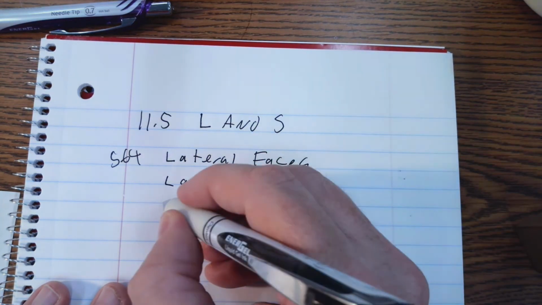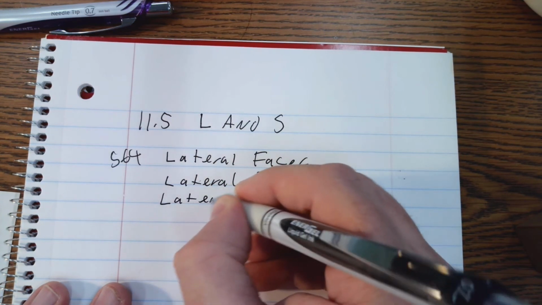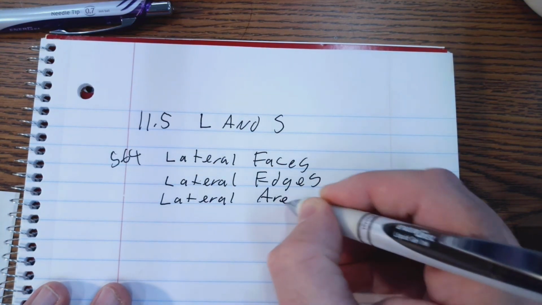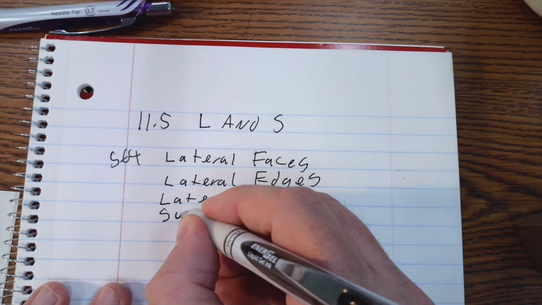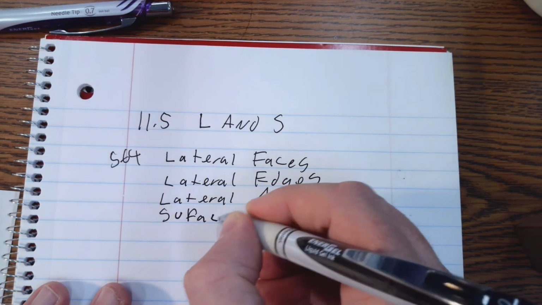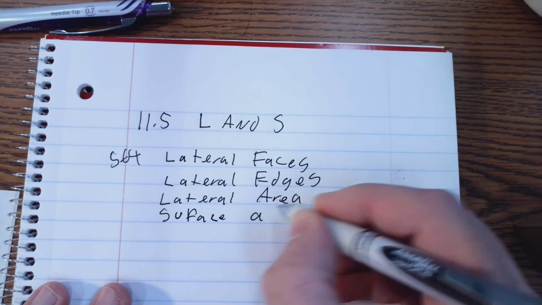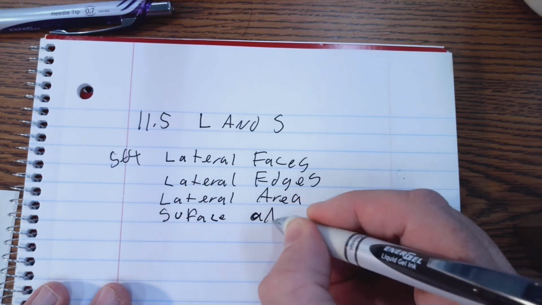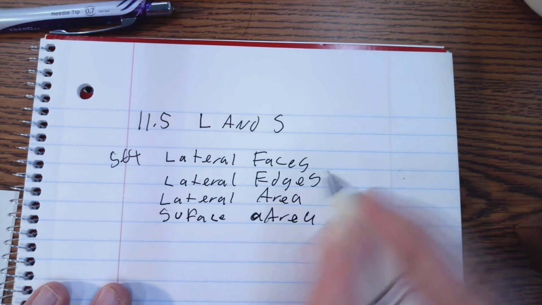Okay, I need you to find lateral area and surface area. Surface area you've done before, lateral area you might not have. So go ahead and define all those things.